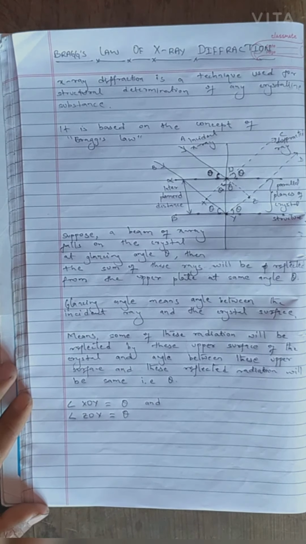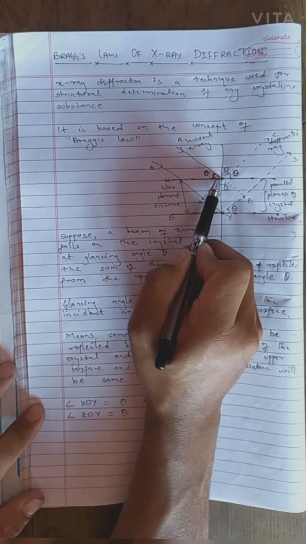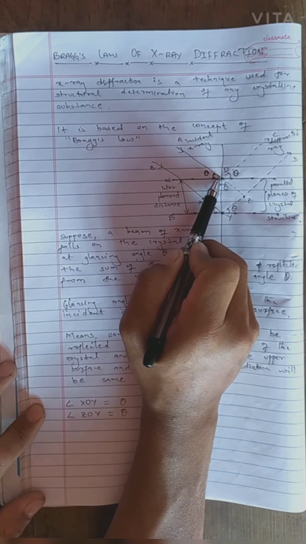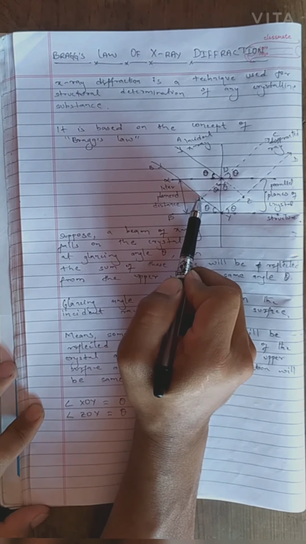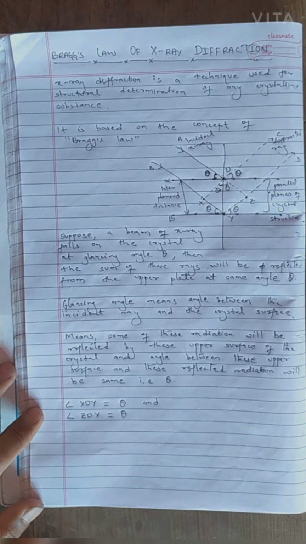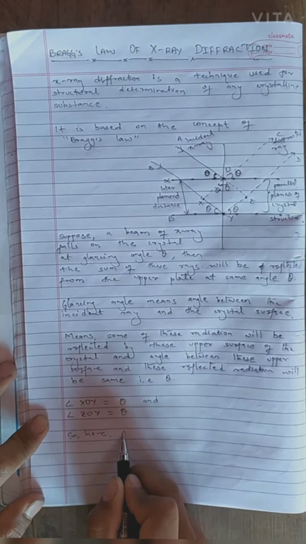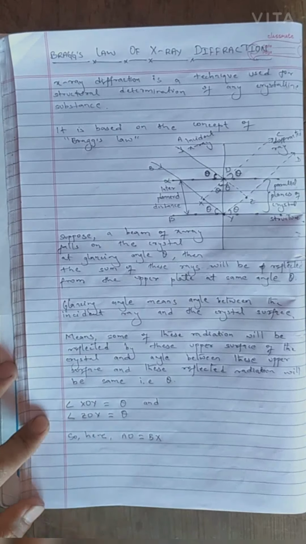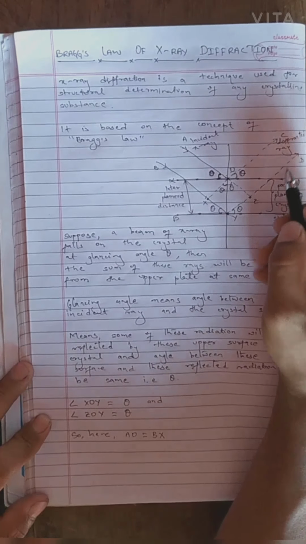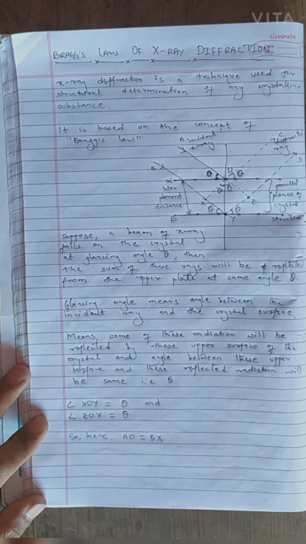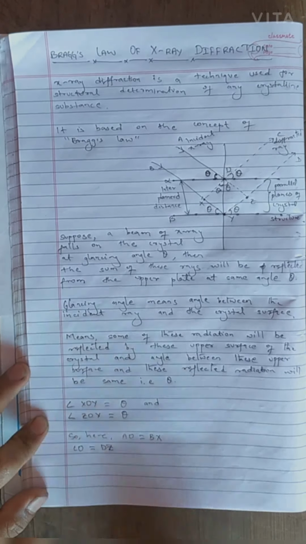In this representation, the distance AO will be equal to the distance BX. These two distances AO and BX will always be equal, so AO equals BX. Similarly, the distance CO and the distance DZ will also be equal, so CO equals DZ.